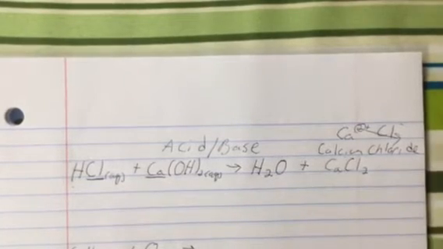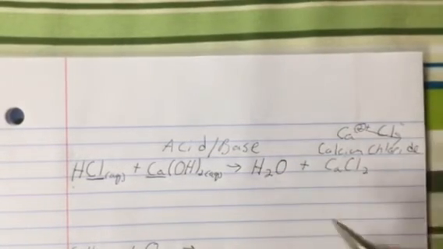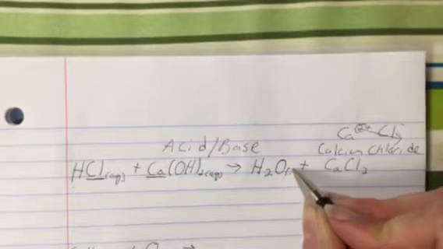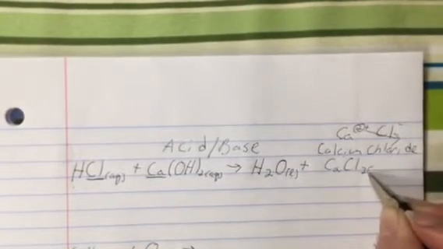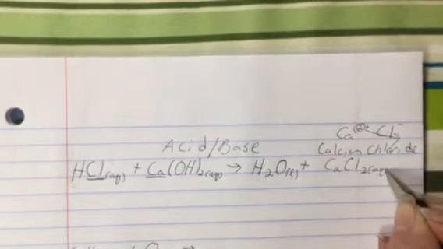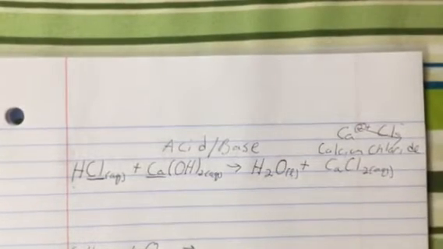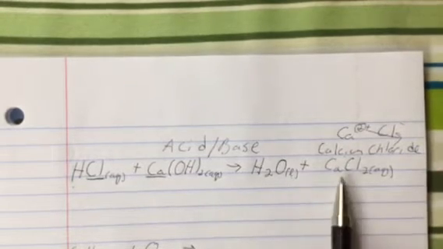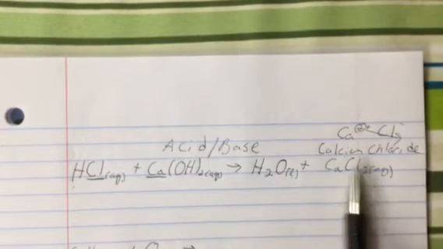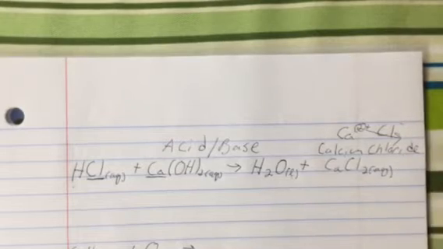Now, what phase labels are these things going to have? Well, we know that water is going to be a liquid unless there's a lot of heat hanging around, which there isn't here. And my calcium chloride, I'm going to tell you, these are always going to be aqueous. When I have an acid-base reaction, I always end up with liquid water and an aqueous ionic compound.